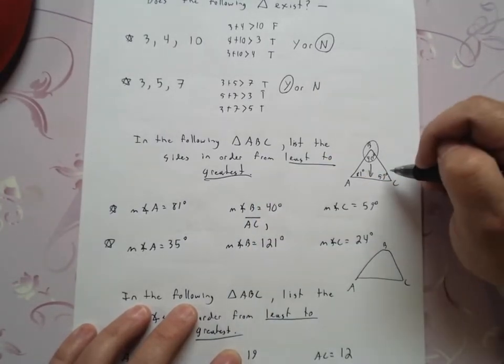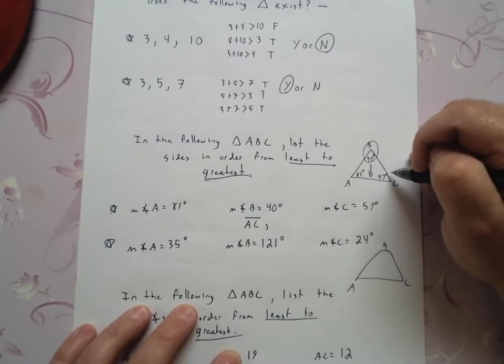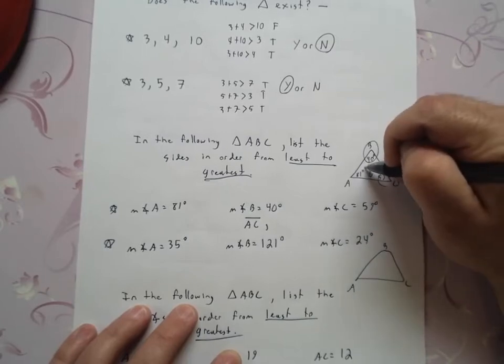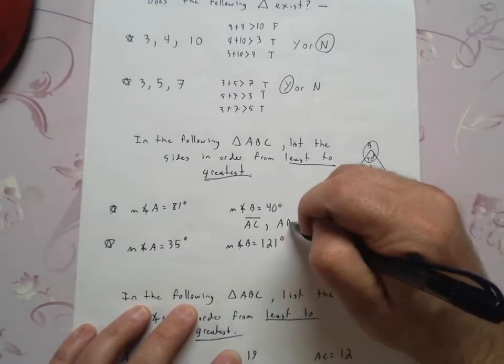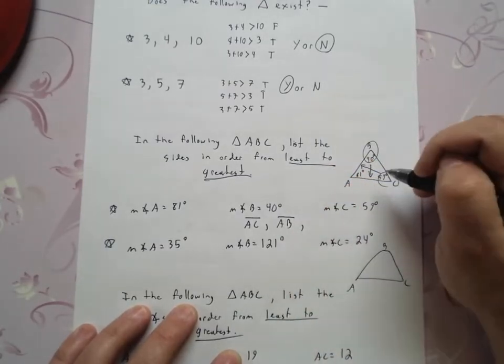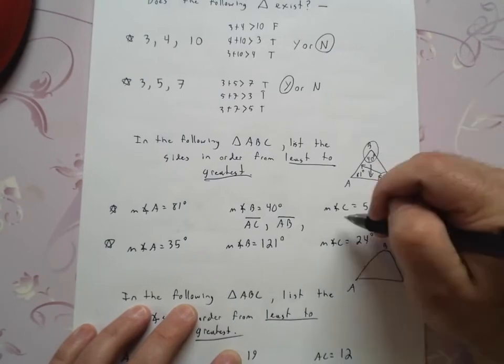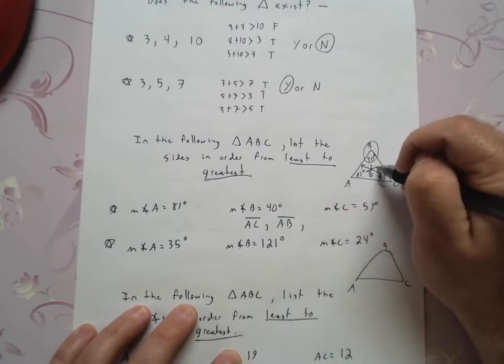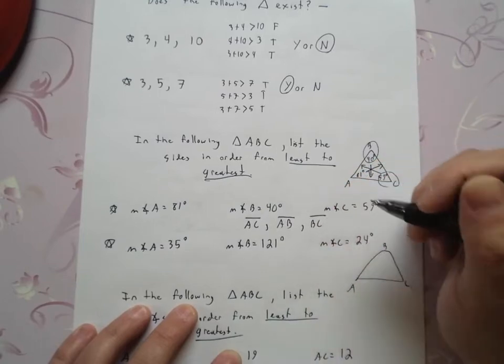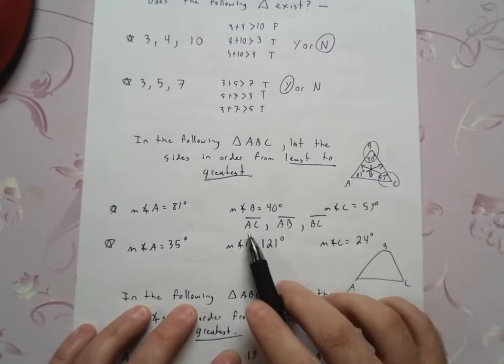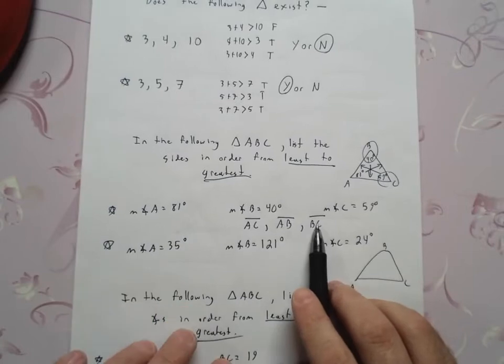Then if I move to the next one, well, this is the next smallest angle. So that means the side across from it has to be the next in line. Okay, so that would be segment AB. And that just leaves you with the last side, which will be segment BC. And it is definitely across from my largest angle here. So that means that it is the largest side. So that's what we're looking for, the smallest side to the largest side.